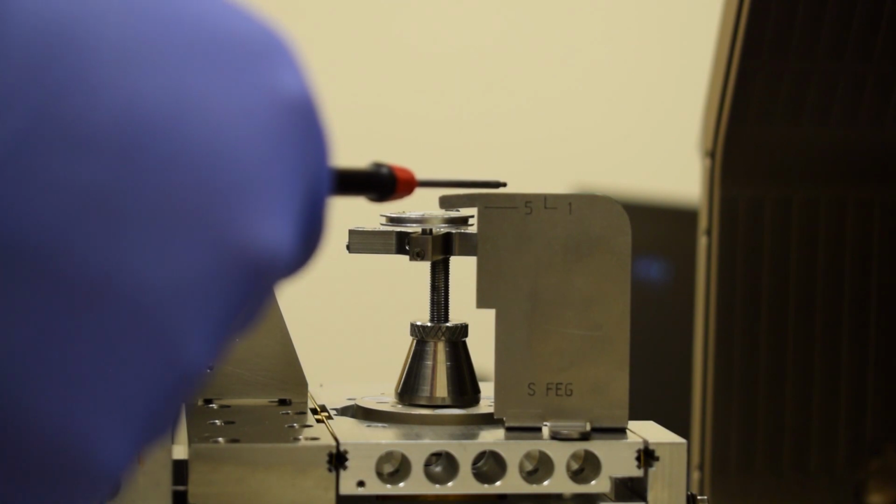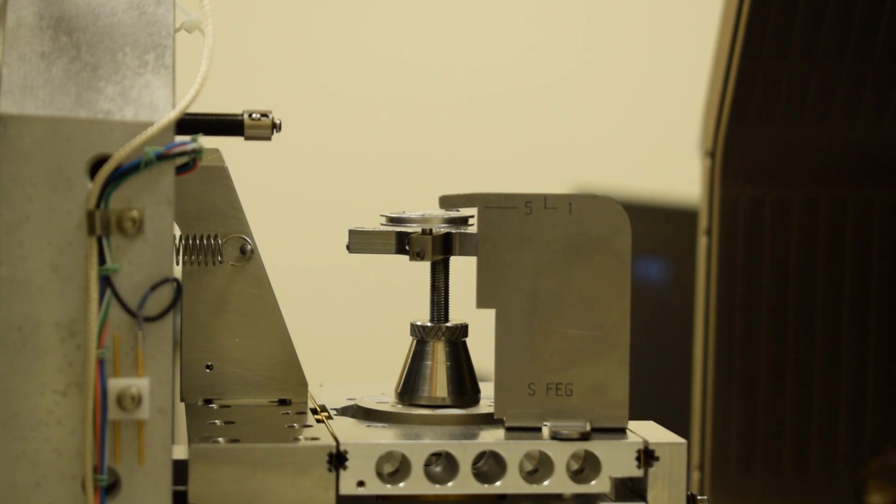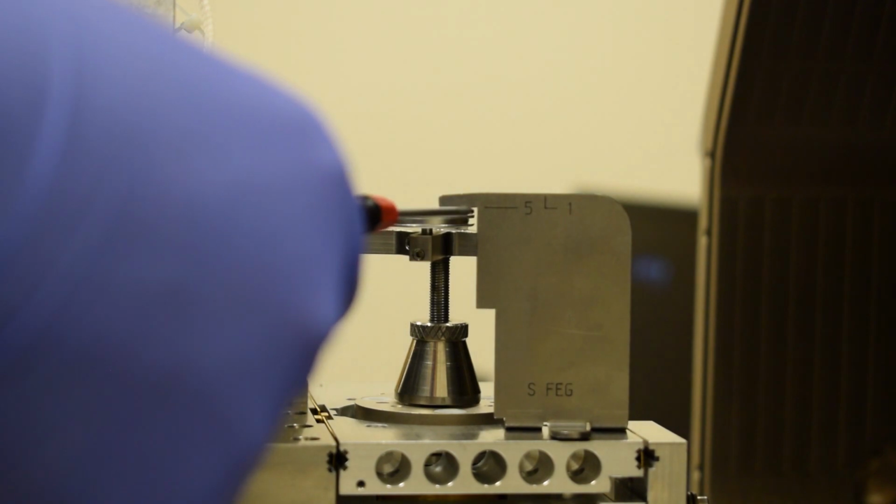The very top surface of the gauge has a 1 pointing at it. This surface is only 1 millimeter away from the bottom of the lens when you close the door. It is imperative that you never ever have a sample taller than that surface. If you do, when you close the door, it will hit the lens, and that causes significant damage to this microscope, on the order of $20,000 to $30,000 to replace the SEM lens. So it is absolutely essential that you make sure that all samples are lower than the 5 millimeter line.